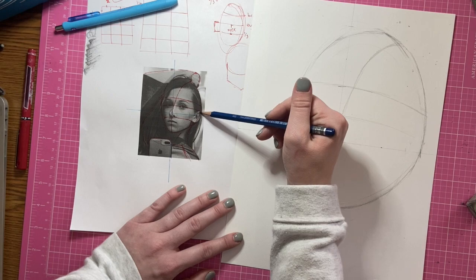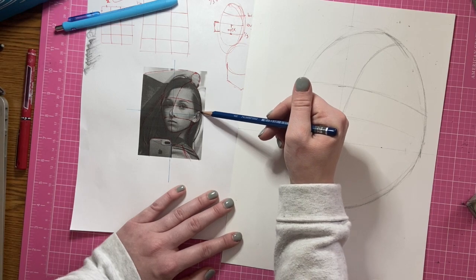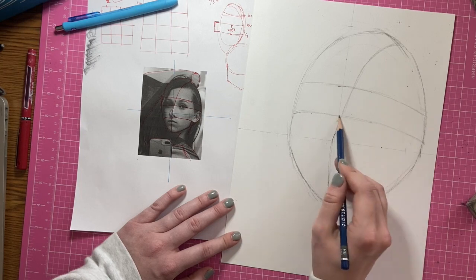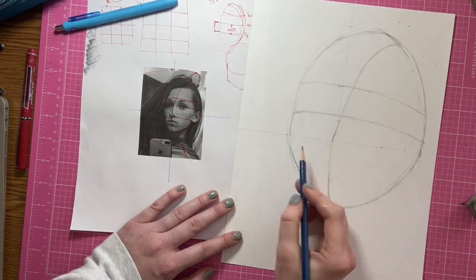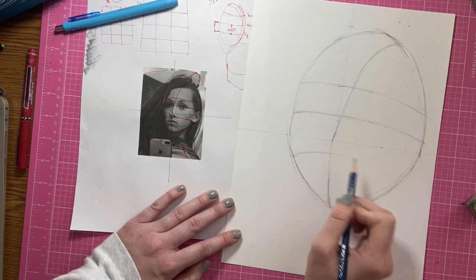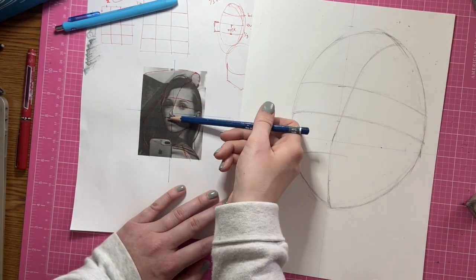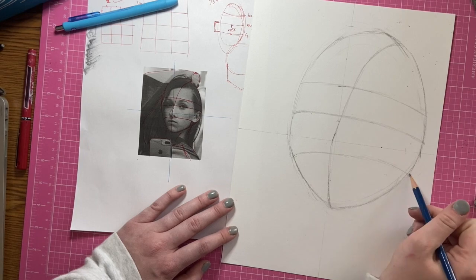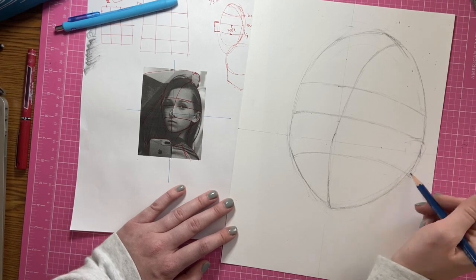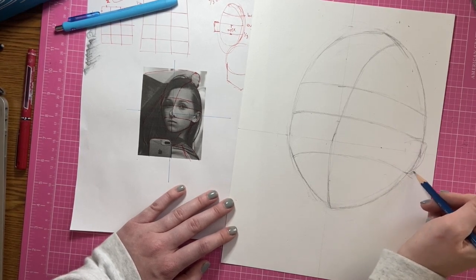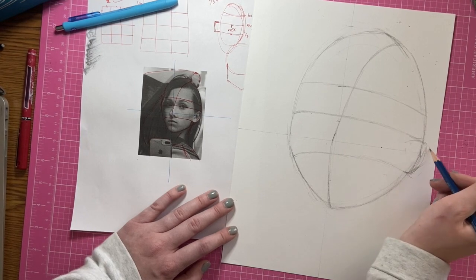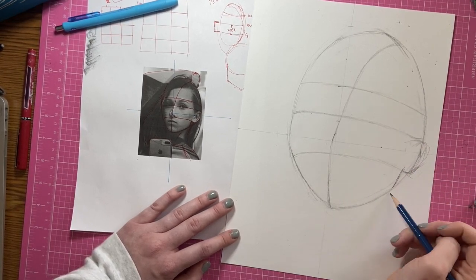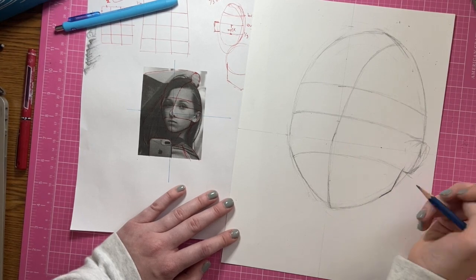Comparing how high from this midpoint, the right edge of it, her eye line is to the left. And then 1/3 her nose. Her ear is in here, just kind of roughly marking its place. Worry about the exact size of it later.